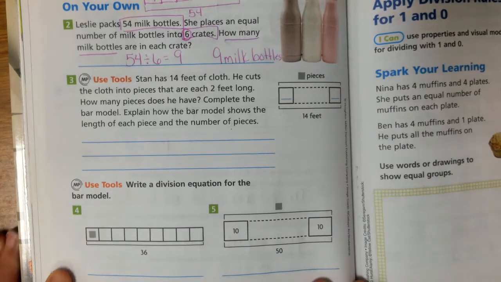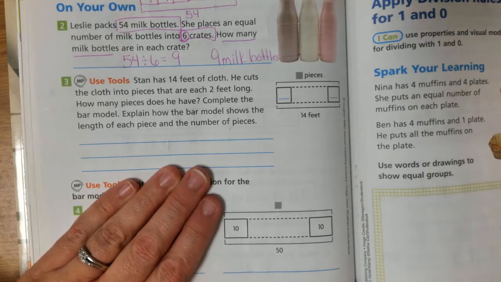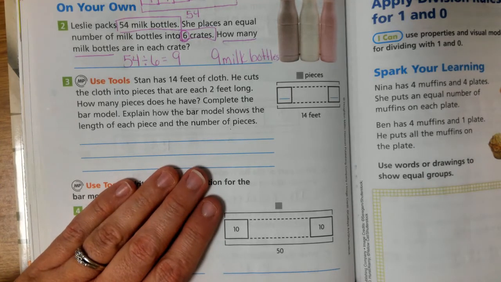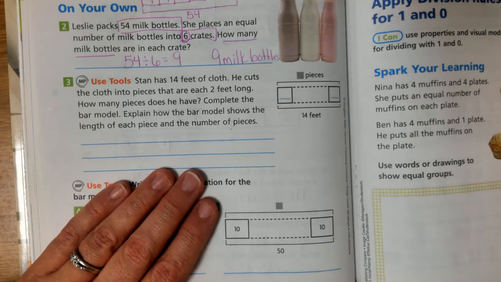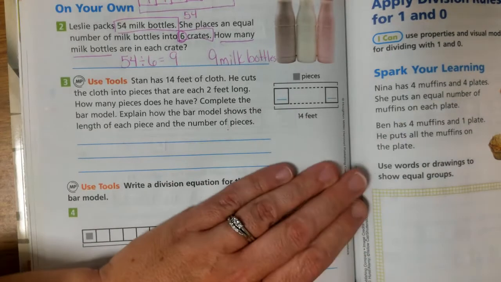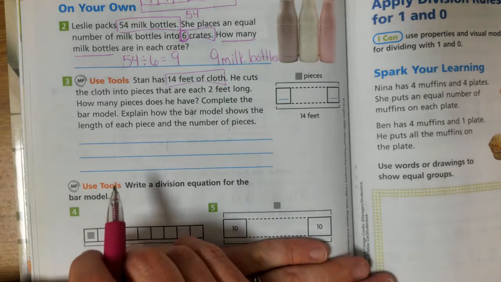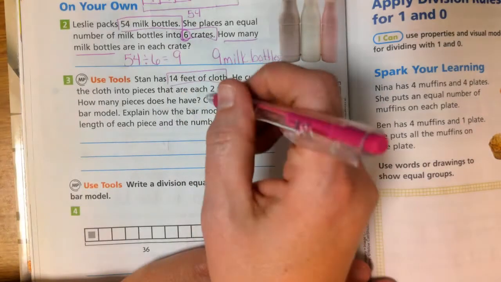Number 3. Stan has 14 feet of cloth. He cuts the cloth into pieces that are each 2 feet long. How many pieces does he have? Complete the bar model and explain how the bar model shows the length of each piece and the number of pieces. So, we have our cloth, it's 14 feet, right? 14 feet of cloth. Or, I'm sorry, not yarn, but cloth. I was thinking of the last problems earlier when it was yarn.